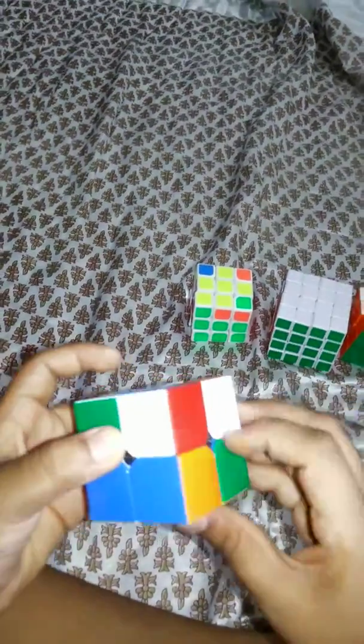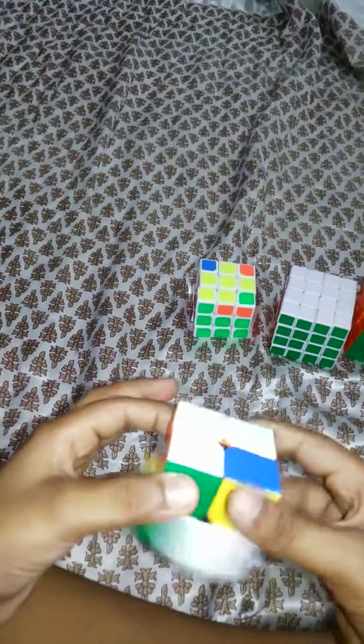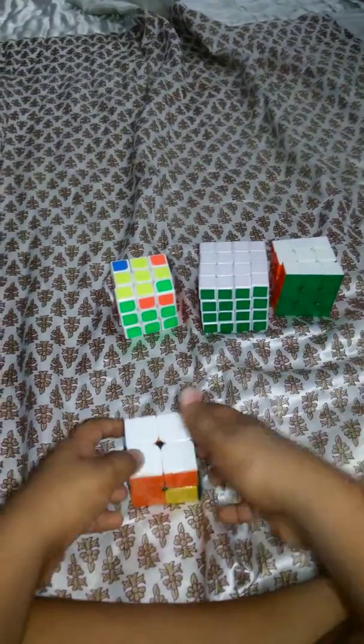So put it out of the way, but don't put it this way. If you bring this down, it will come up here. So bring it out of the way, push it in, bring this in and put it up. So that will form your first layer. And to recheck, you just see that these all should be matched. Now just flip the cube over.